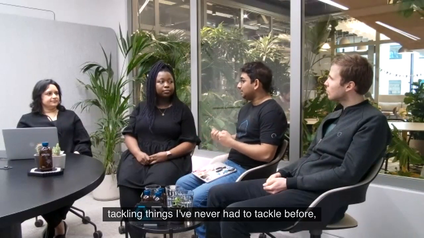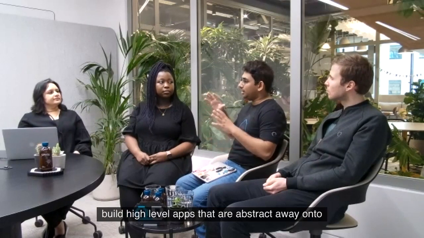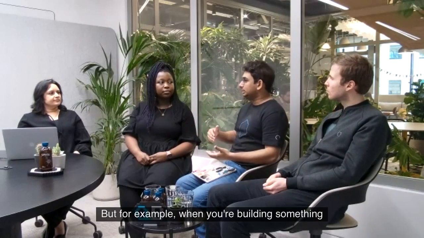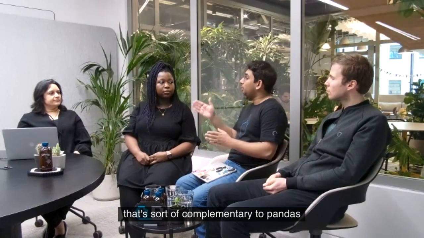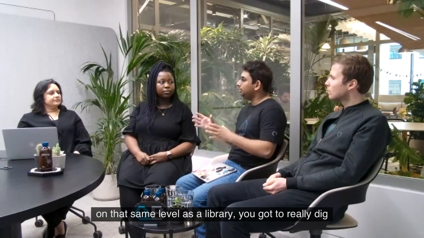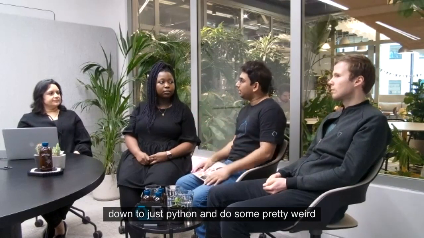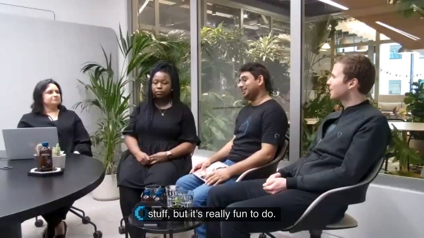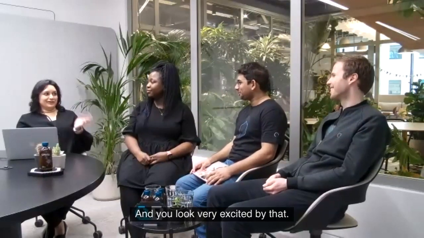Which means tackling things that I've never had to tackle before. Things that are slightly easier to do when you're building higher level apps that abstract away more of the base frameworks. You can always use pandas, but for example, when you're building something that's complementary to pandas on that same level of being a library, you've got to really dig down into the internals of Python and do some pretty weird stuff. But it's really fun to do. And you look very excited by that, so that's a good thing.